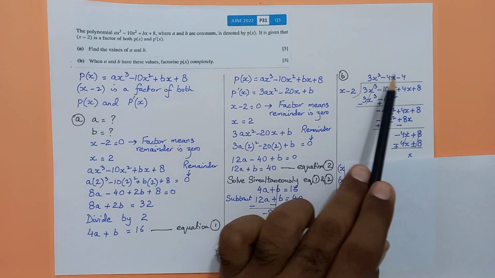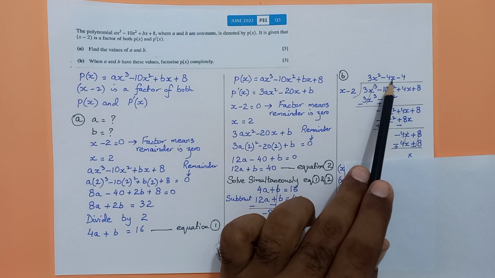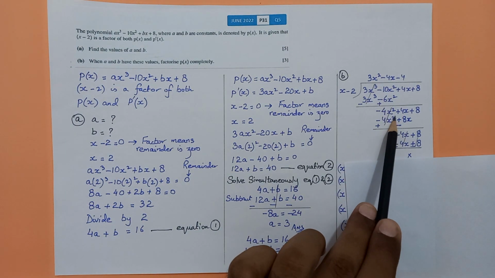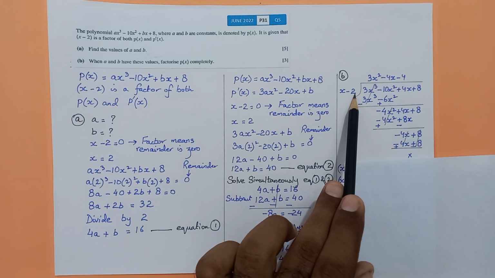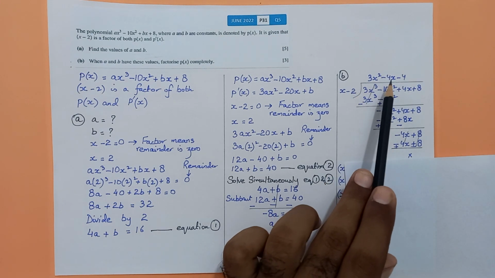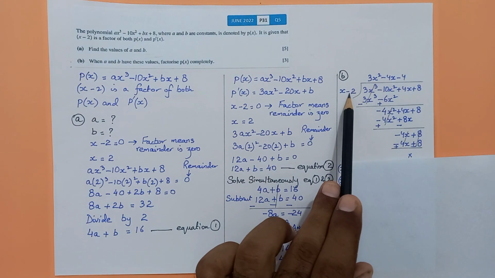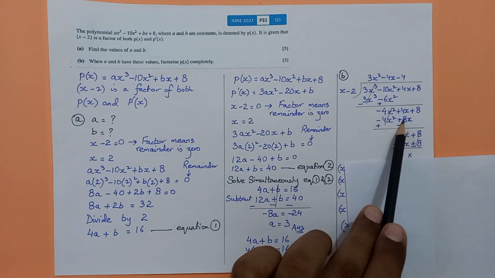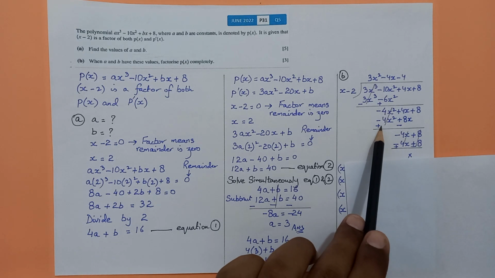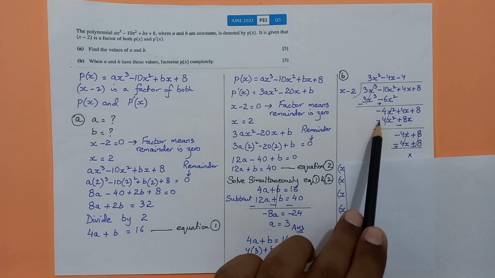So just multiply this x with minus 4x, you get negative 4x square, and then multiply the same negative 4x with positive 2, it becomes positive 8x.